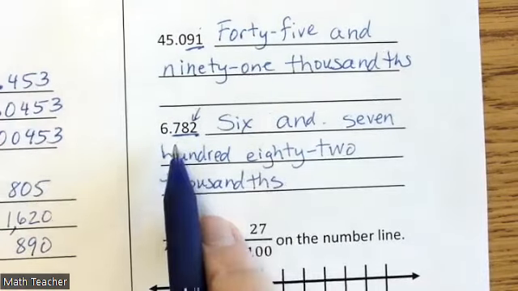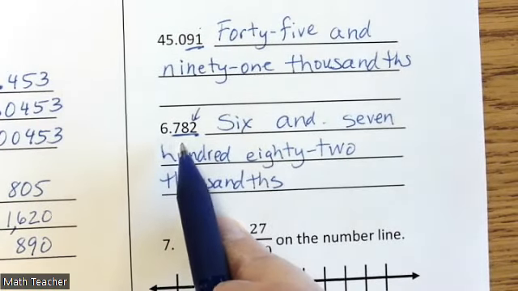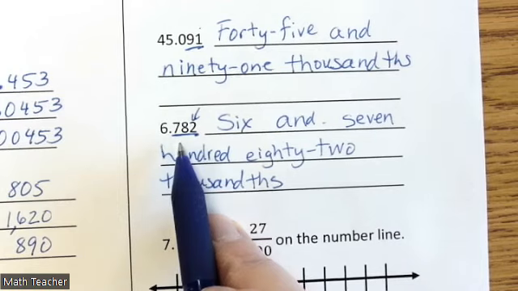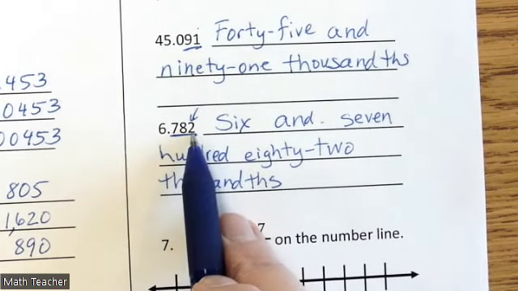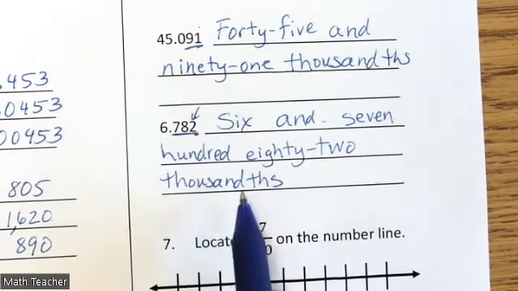So again, we read the number after the decimal as if it's a whole number, 782, but then we follow it with the place value of the last digit. The 2 is in the thousandths place, so we say thousandths.